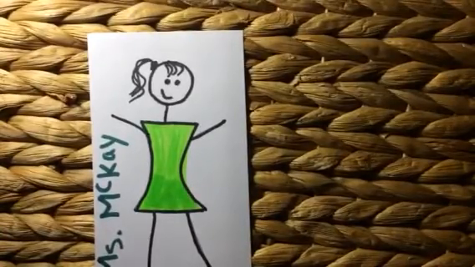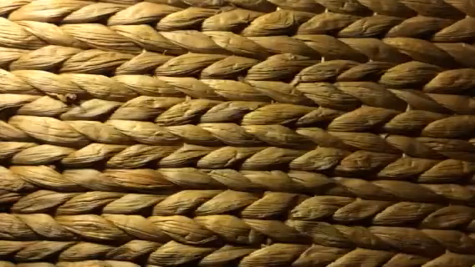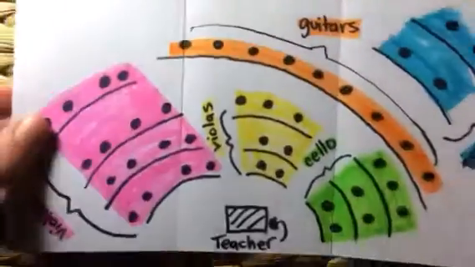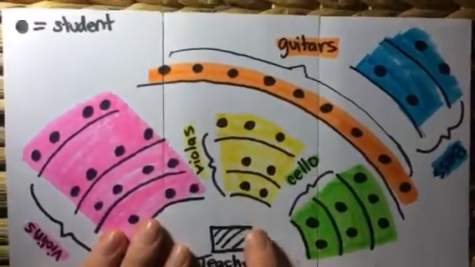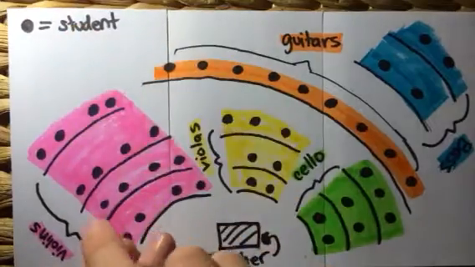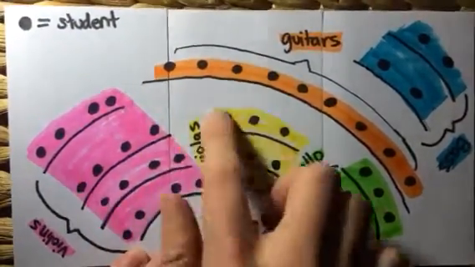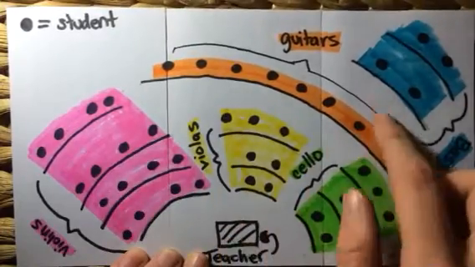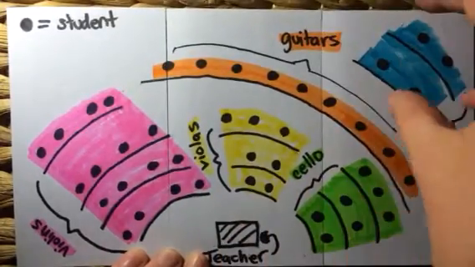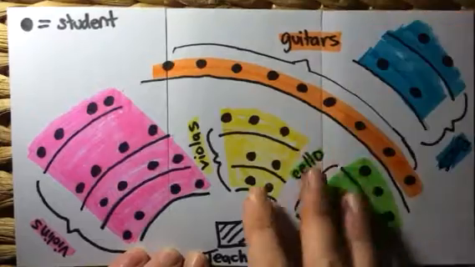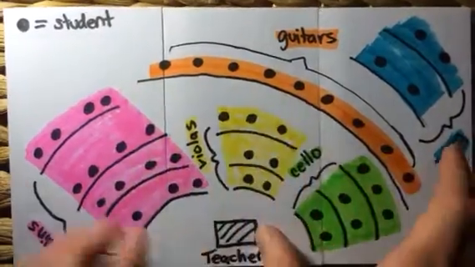I found that grouping students the traditional way in our orchestra, like so, with the teacher up front, these dots are students, the teacher up front, the sections the way they are, I found it really hard to get to all my students, especially the basses right here in the back. When they're grouped like this in the traditional sense, they can only work with each other.